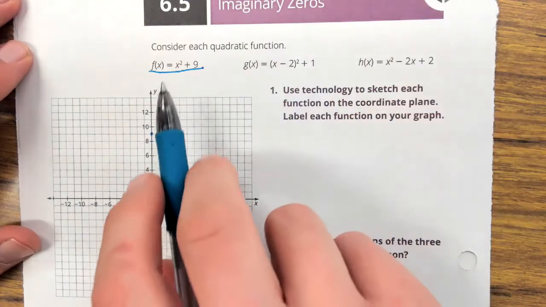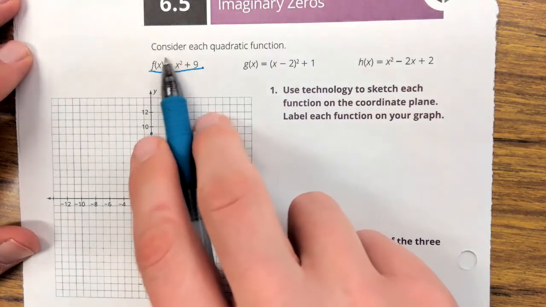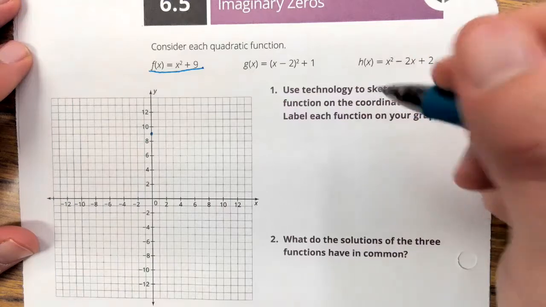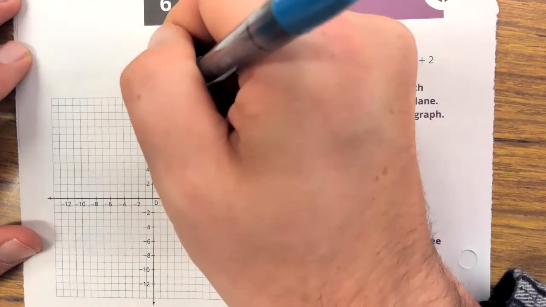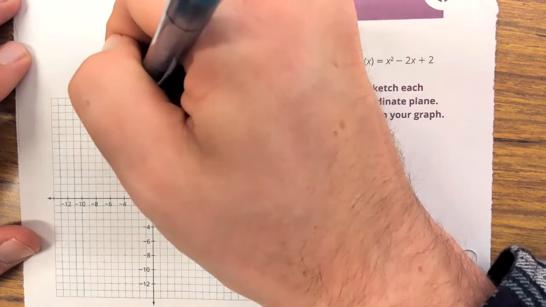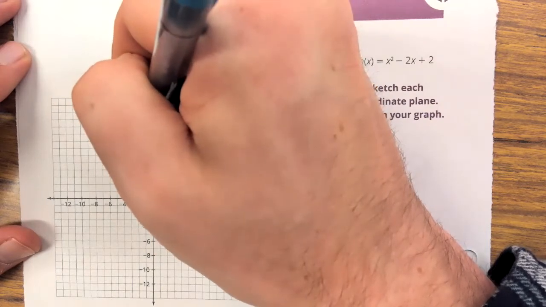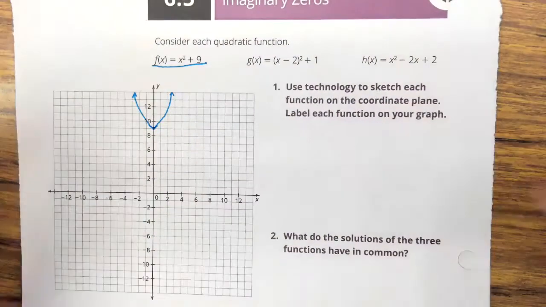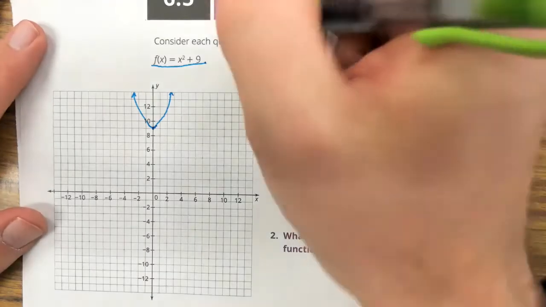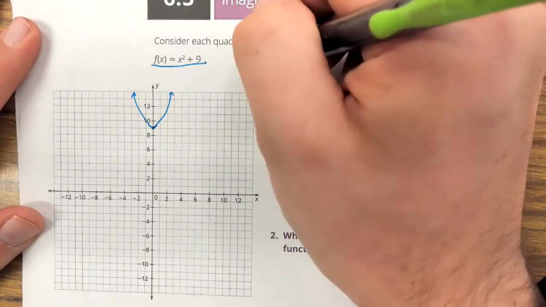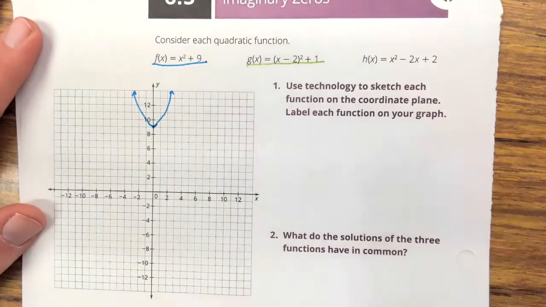And I also know that the a value is positive, so this function is going to be concave up. So it should look just about something like this. You should get something very similar to that, maybe more rounded out down here. Okay, so then g of x is in vertex form. Try to do this in a different color to distinguish this.